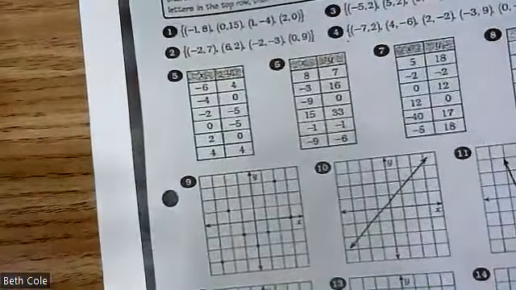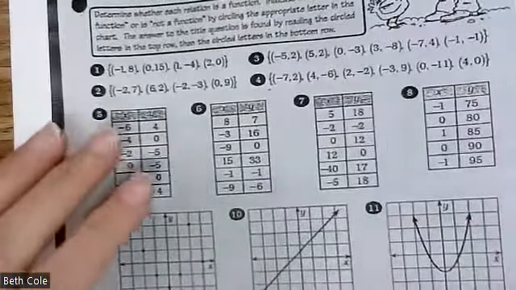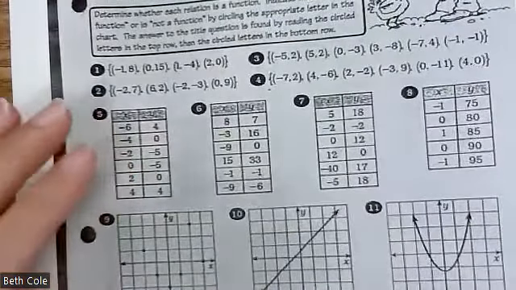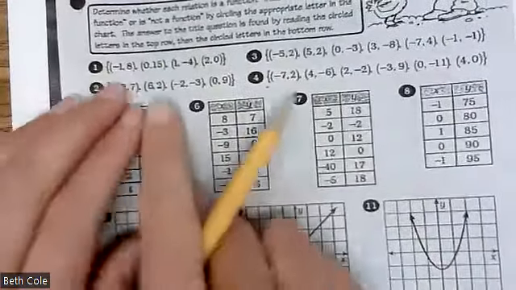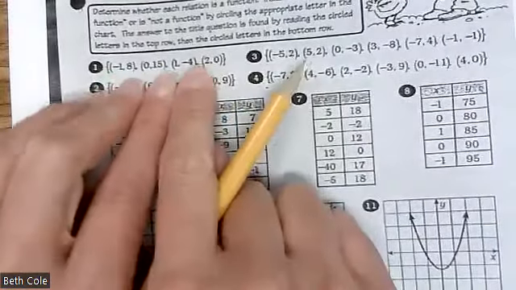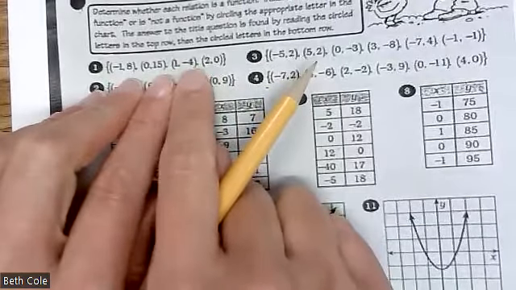So here's what we're going to do. I'm going to get you started on this and then I'll pause the video. I want you to pause too and try to do this with your people near you, and then we'll go over it together. I'm going to get you started though. So you understand the directions, it is just, is it a function, yes or no?